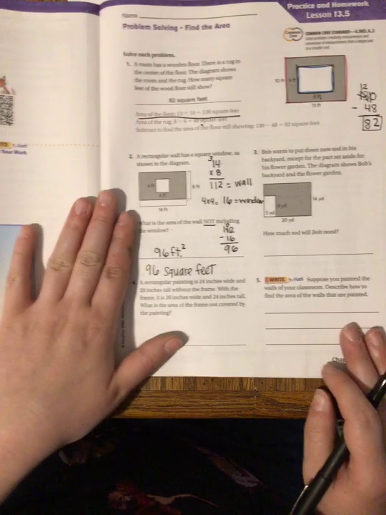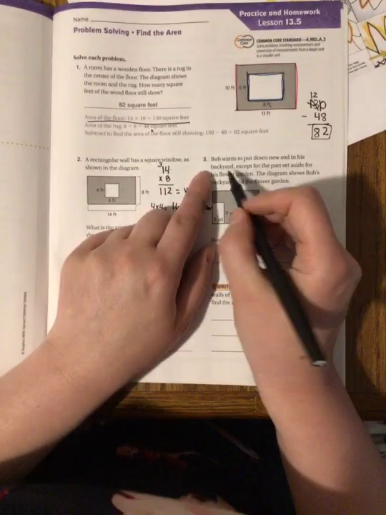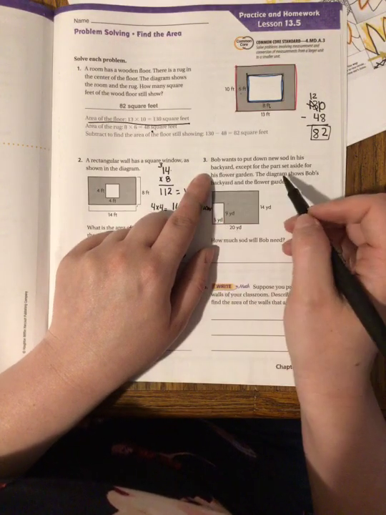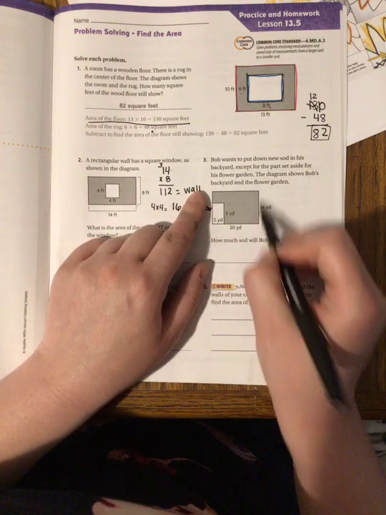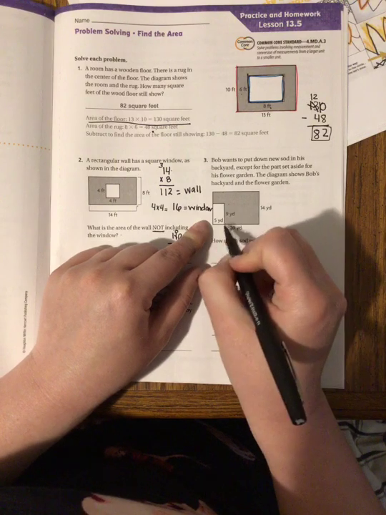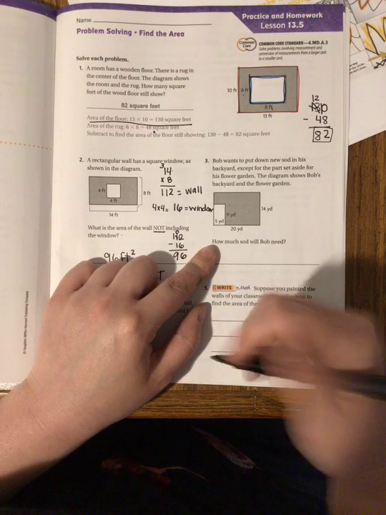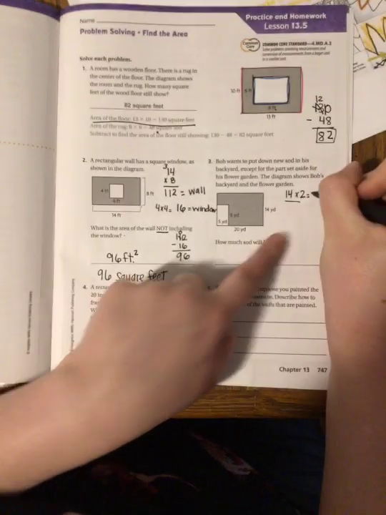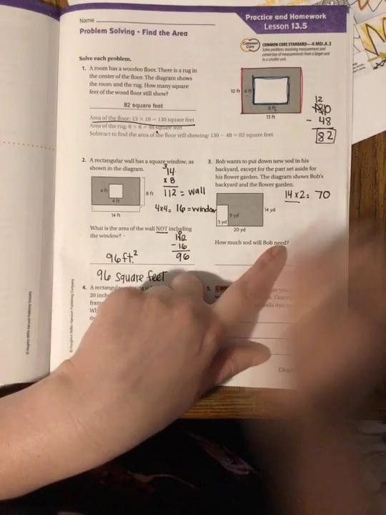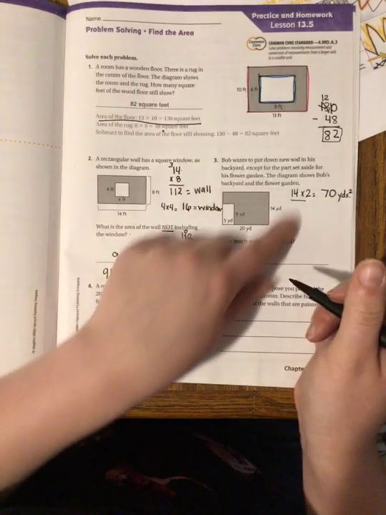I'll do one more example for you on how to find the area in a multi-step problem. So Bob wants to put new sod in his backyard, except for the part set aside for his flower garden. The diagram shows Bob's backyard, so the gray is his backyard, the white is his flower garden. How much sod will Bob need? Once again, we're going to find both areas. 14 times 20, which we have a basic fact here. 14 times 2 is 28, so add the 0. We have 280 yards squared, or square yards, for our entire backyard.